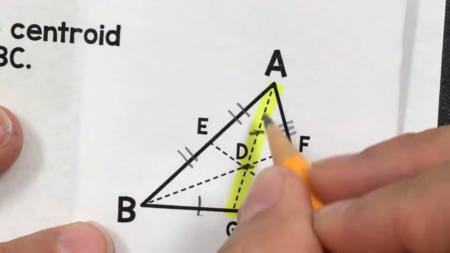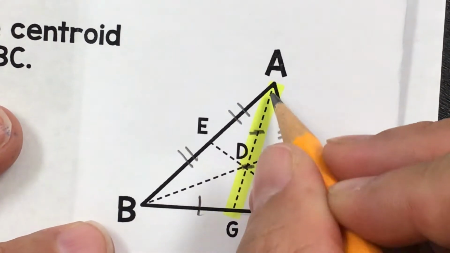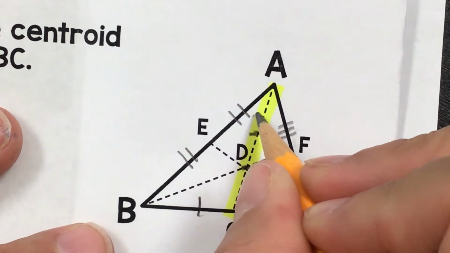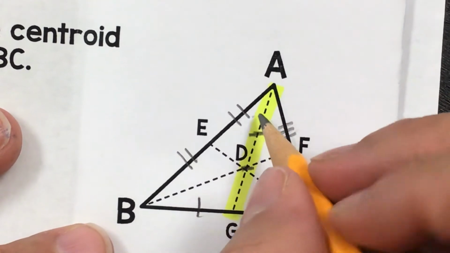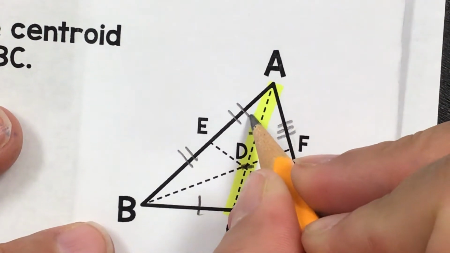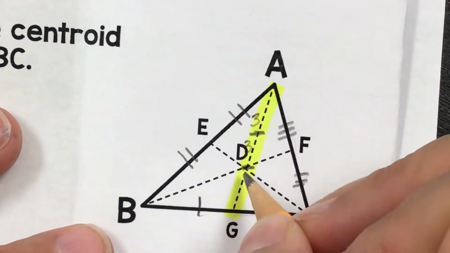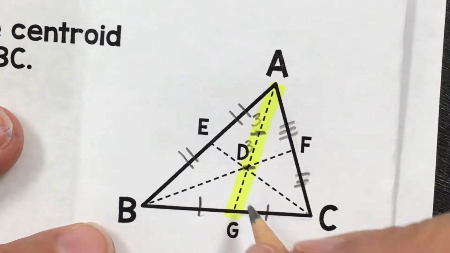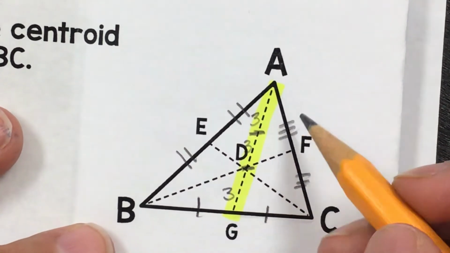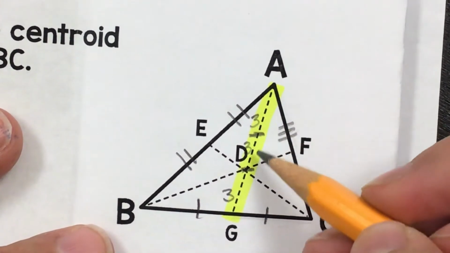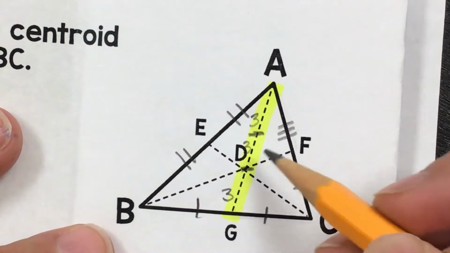If I tell you that AD is 6, then we know it can be cut into two equal parts, 3 and 3. That makes this distance DG also 3. That's where they get the 2/3 from, because it's 2 parts of 3.